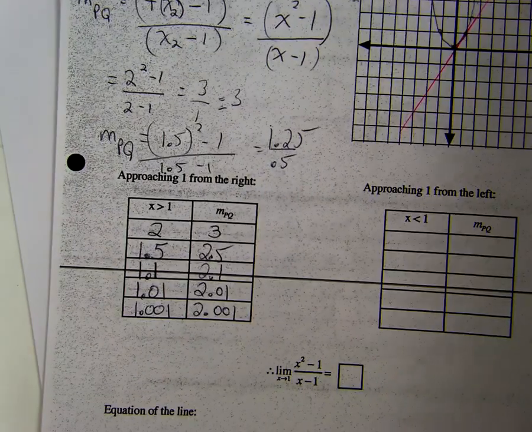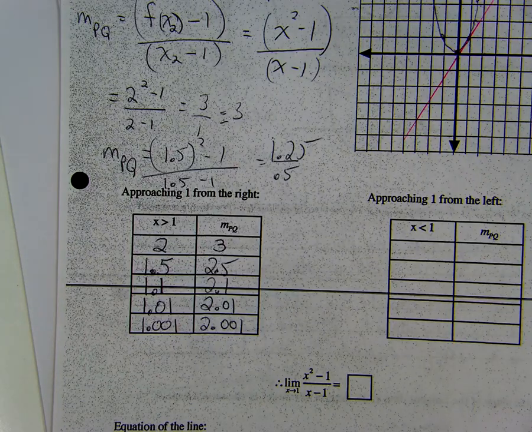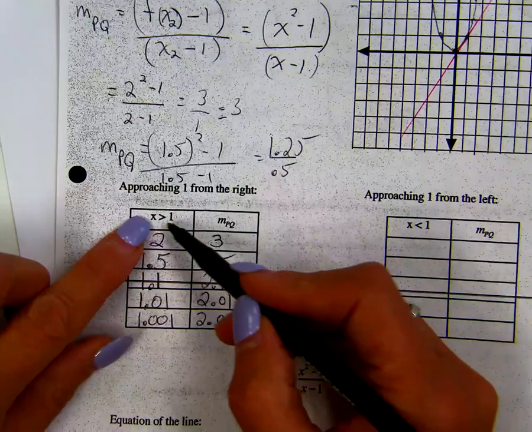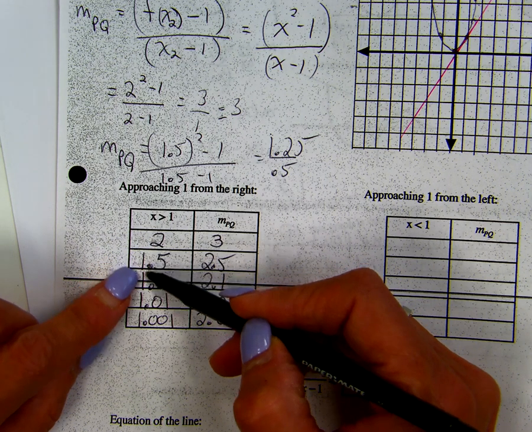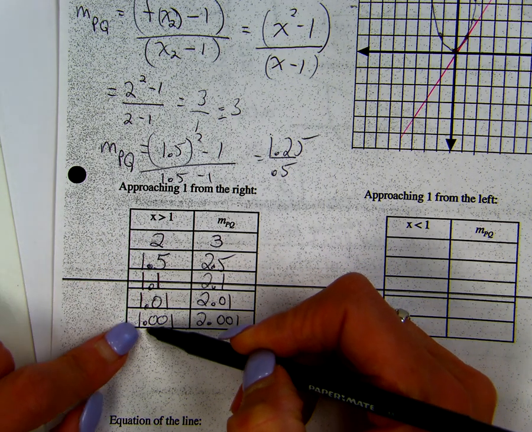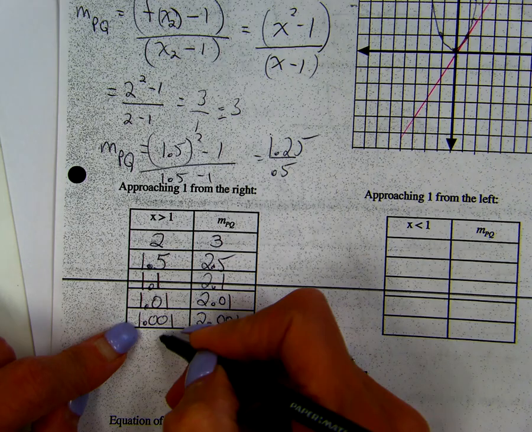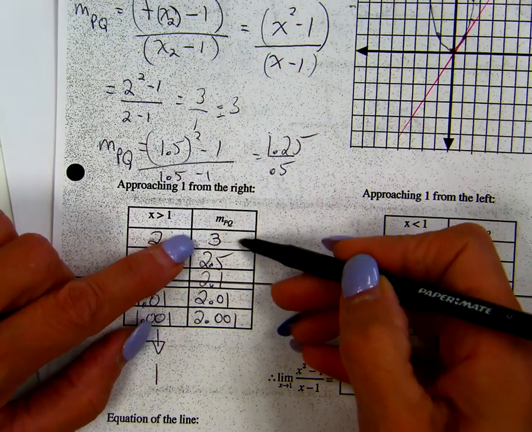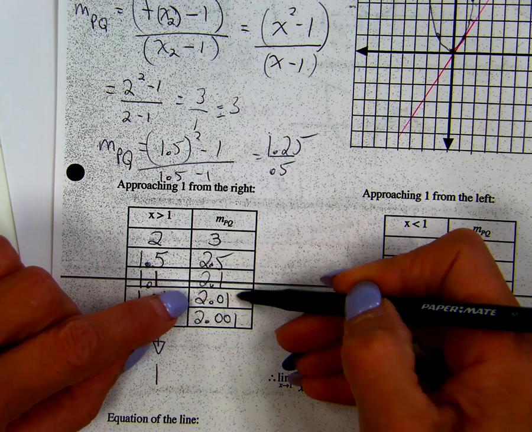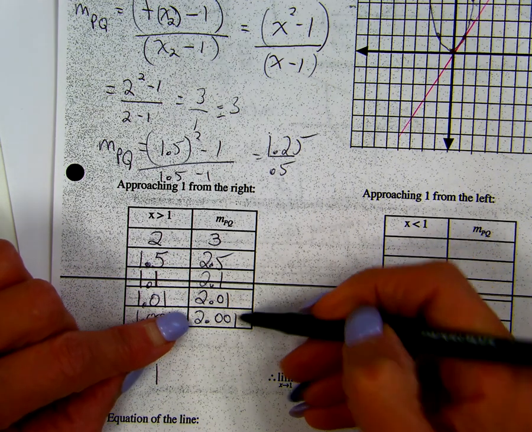Okay, so then look back here. What's happening then is a limiting process. So x's are bigger than 1, but do you see that I'm letting my x get closer and closer and closer to the value 1? So x gets closer to 1. What happens to the slope? What's the slope getting closer to? 2.